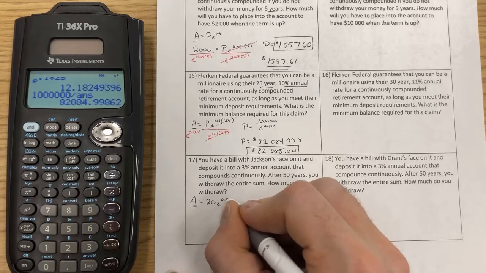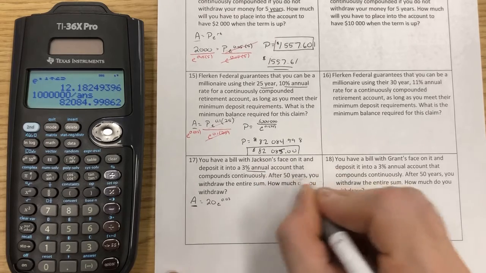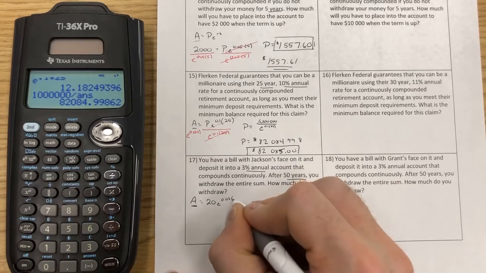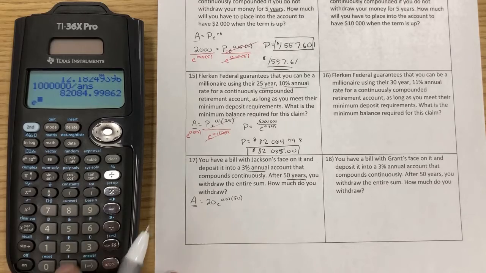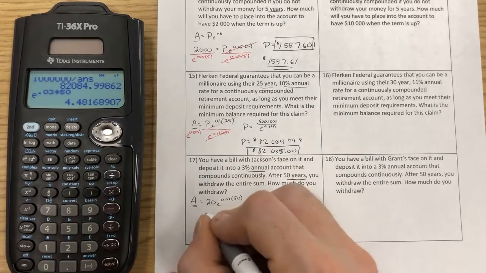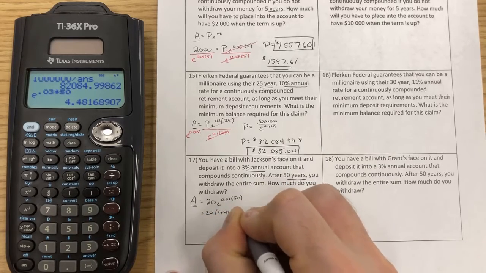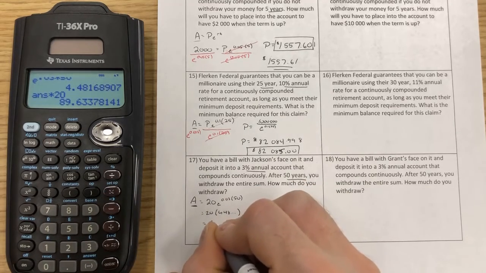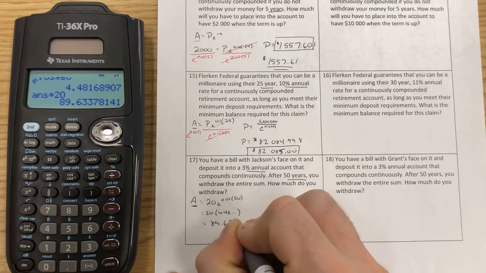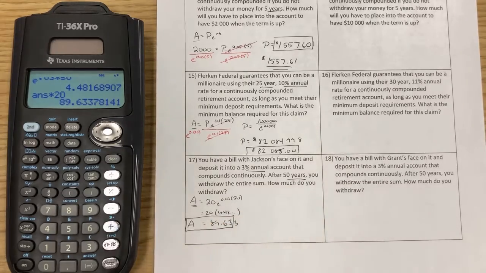I know that we get 3%. And this is an annual rate at years. So I can just multiply that by 50. So E raised to the 0.03 times 50 is going to give me that. So 4.48, without clearing it, times $20. We're going to have $89.63. There you go.